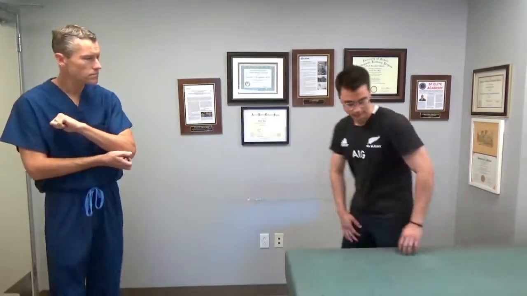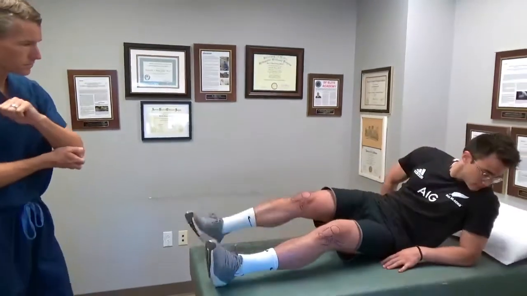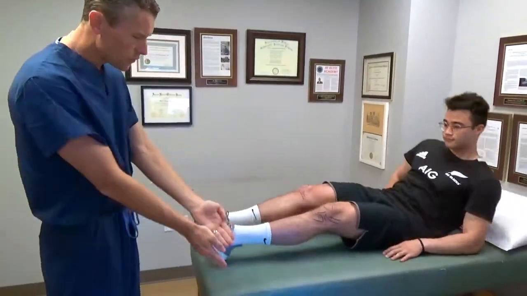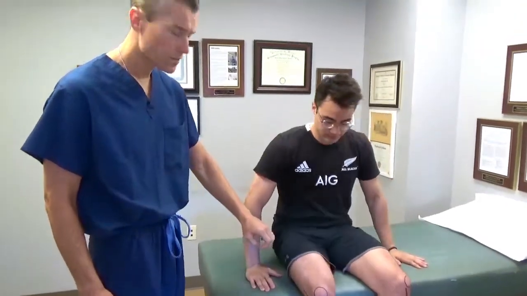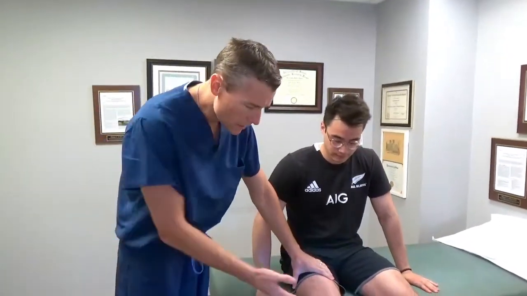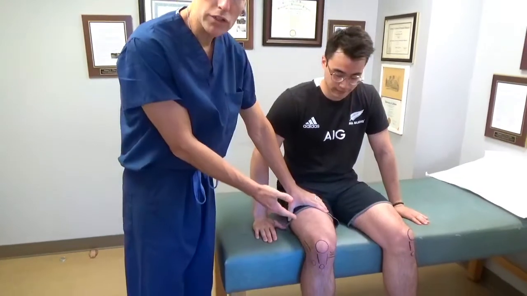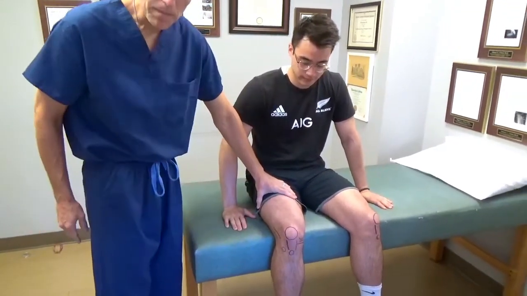After I do this exam, I ask the patient to lay down. Actually, first, if you can swing your legs this way. As you can see, I've marked some drawings on the knee.